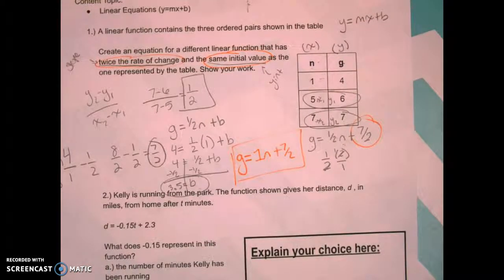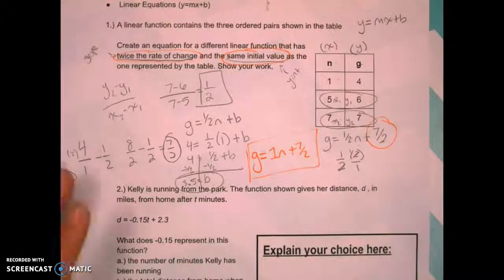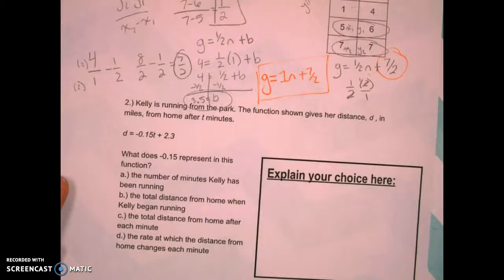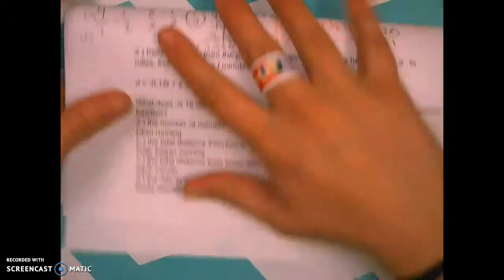Alright, take a second. If you need to review through the video, that's perfectly fine. You can do so. Rewind it, stop it at any point if you need to. We've done this problem on Wednesday, so I was just quickly going over it with you to jog your memory about how to do it. Okay? So we are going to do number 2 here.